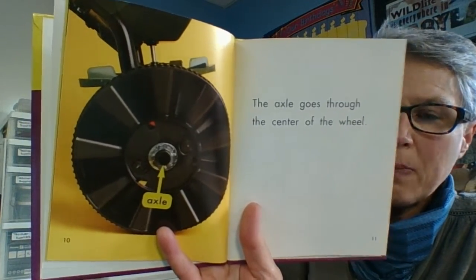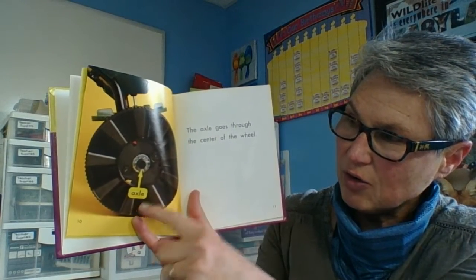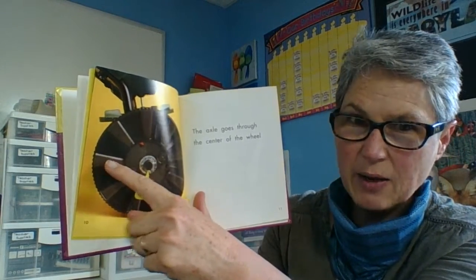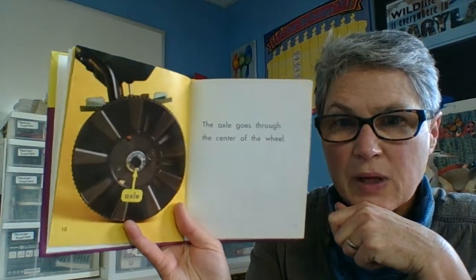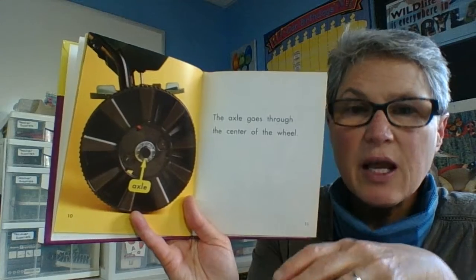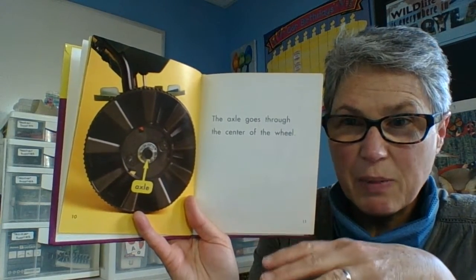Yeah, it wouldn't be much good if the axle was up here or down here or to the front or to the back. Why do you think that would be? Yeah, if it's not in the center, then the wheel would be wobbly. It would be an uneven, bumpy ride.